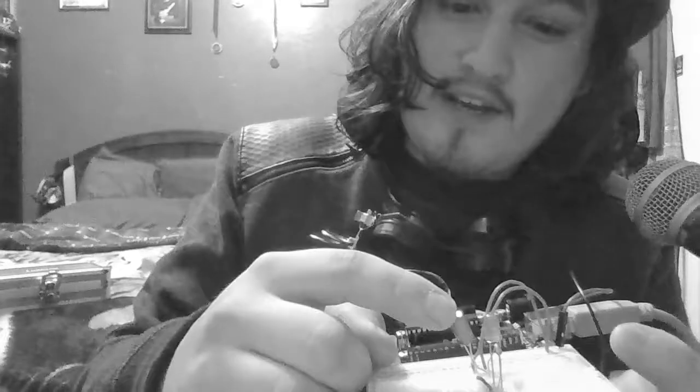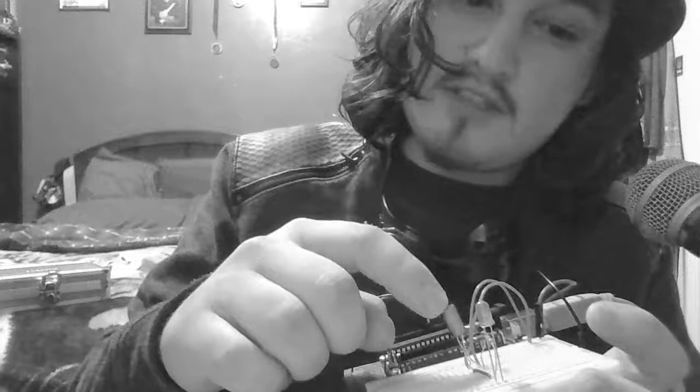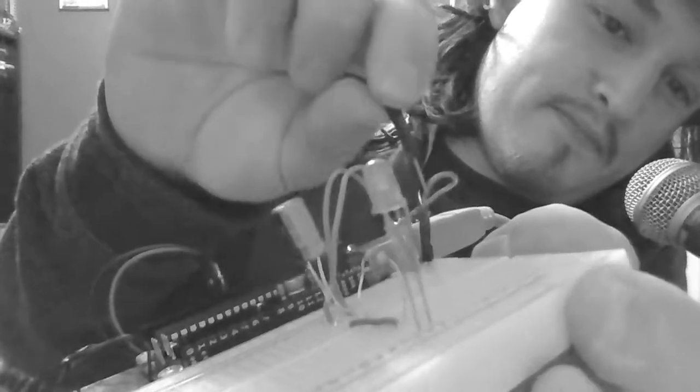Okay, I got it back in. Yeah, it's the right way. By the way, this is a polarized capacitor, which means if you put this in the wrong way, you can damage it. In fact, some of them can explode. Now, take a look at how the LED goes off now. Notice how it just fades.